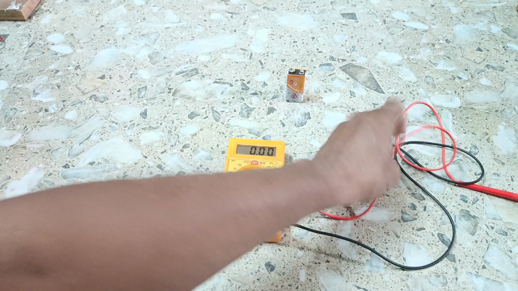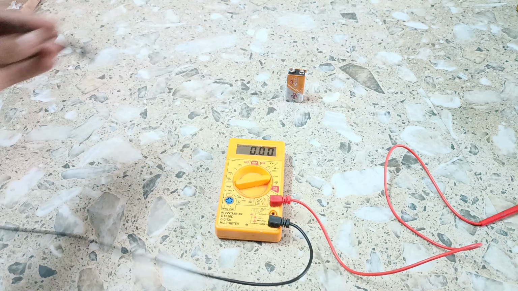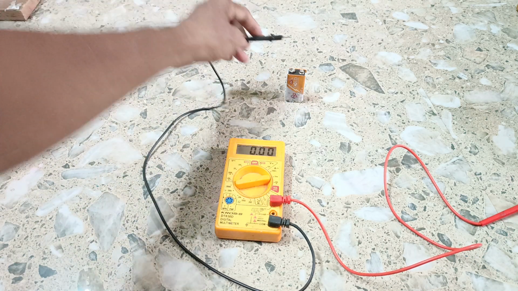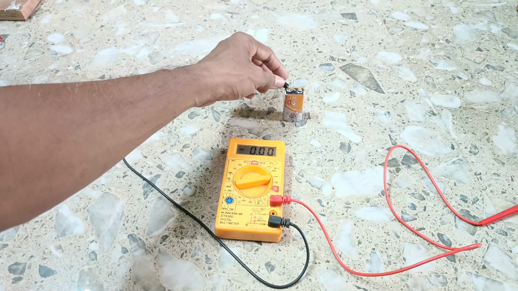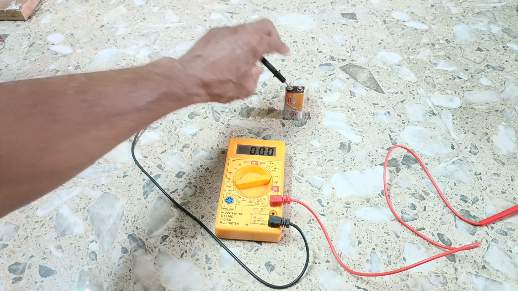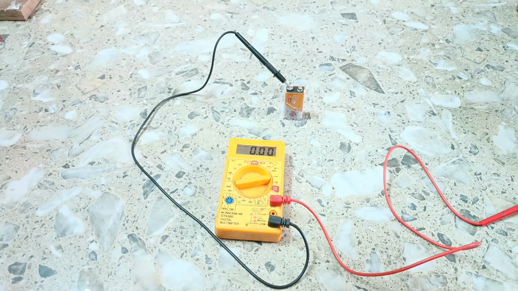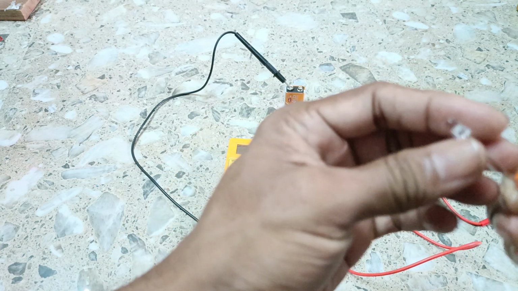For that, to put it in series, we will put this negative probe on the negative of the battery, the negative of the cell. And this is our LED. There are two terminals, one positive and the other negative.